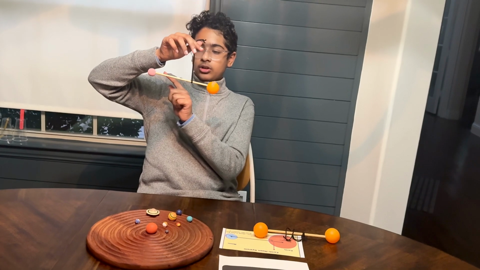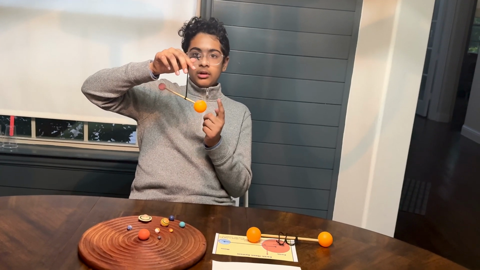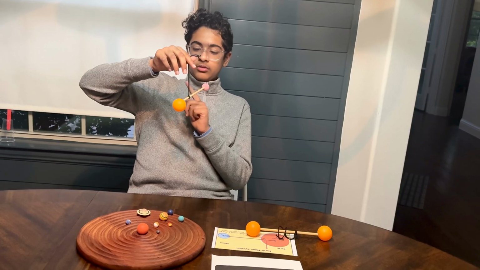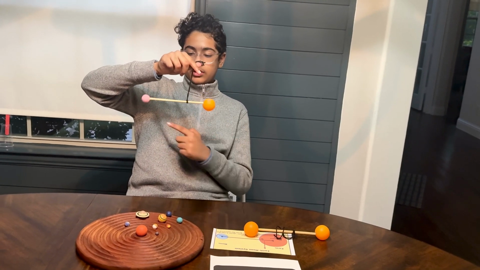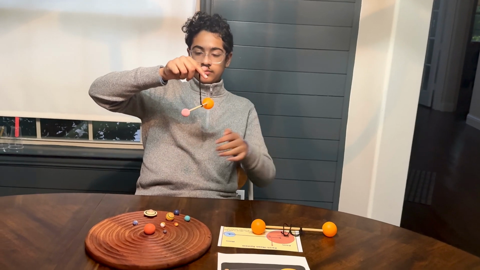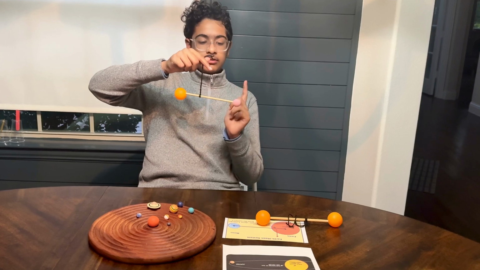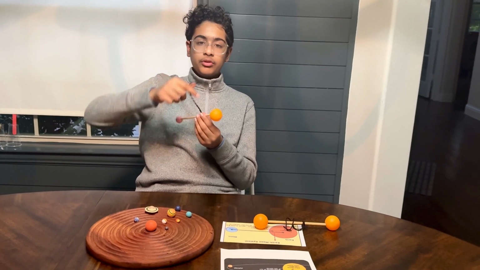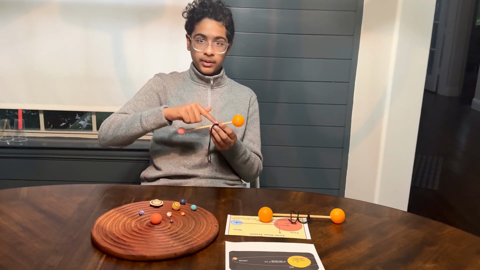Let's say this smaller ball is Earth and this bigger ping pong ball is the Sun. Now they're able to maintain a free orbit around each other without colliding or the gravity not being strong enough to hold them together. So that is how the planets actually rotate. They don't rotate around the Sun, they rotate around this certain point known as the barycenter.